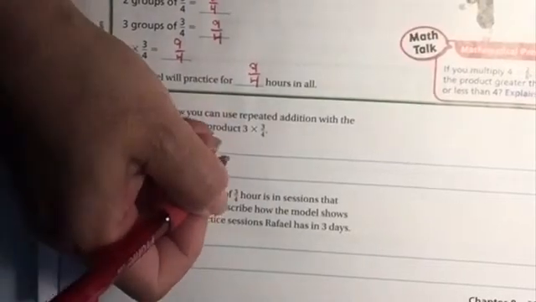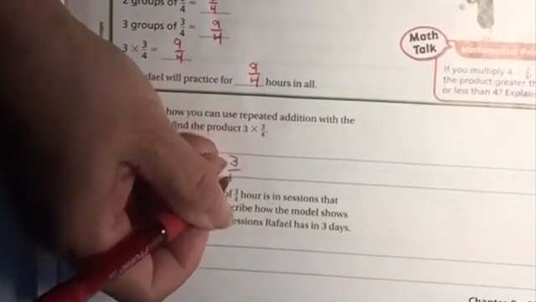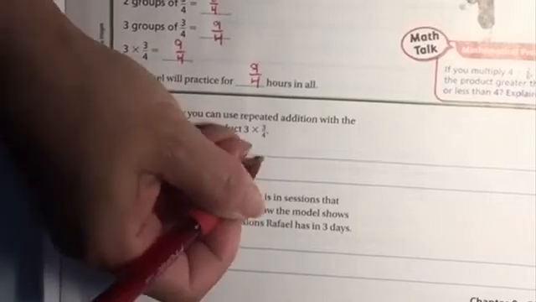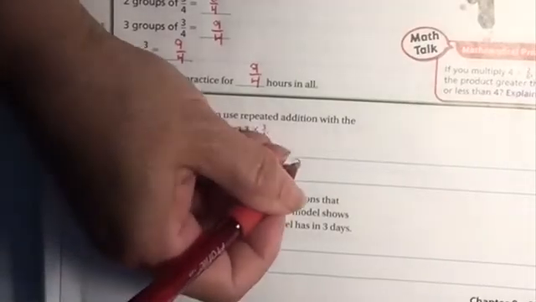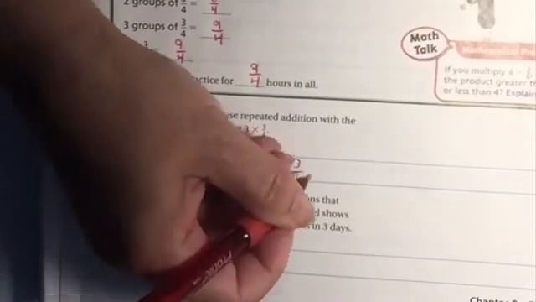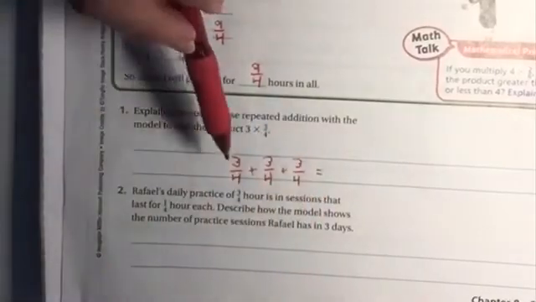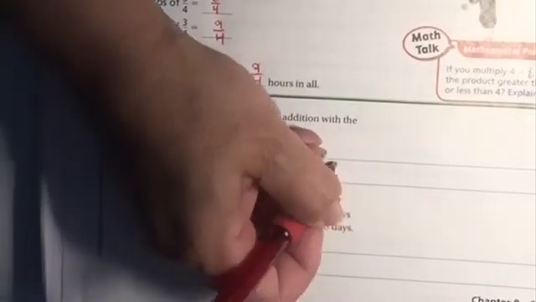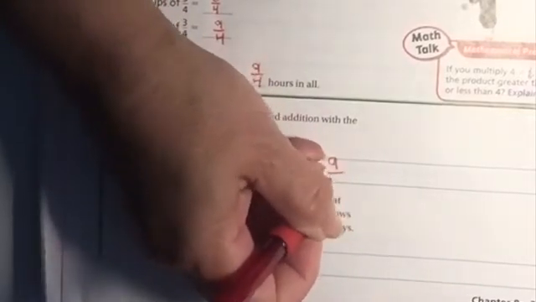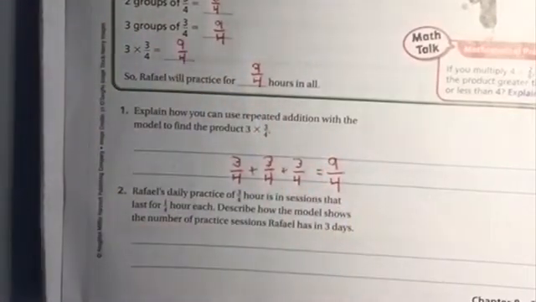So I could just say, well, I have 3/4 plus a second group of 3/4 plus a third group of 3/4. And I know how to add fractions. So 3 plus 3 plus 3 is 9/4. That's how I could use repeated addition to also solve this problem.